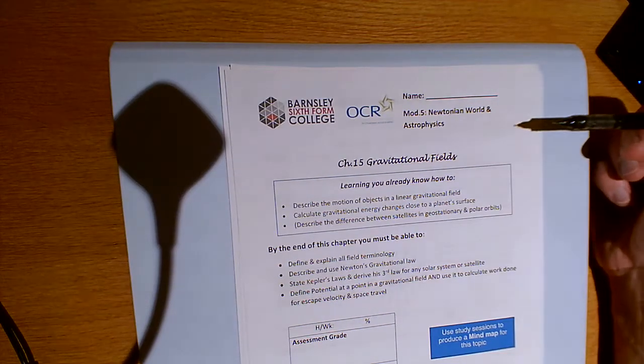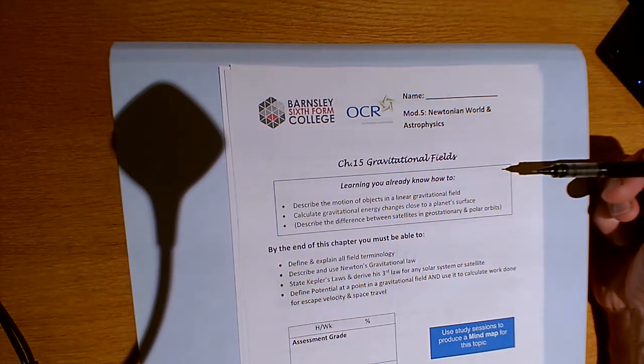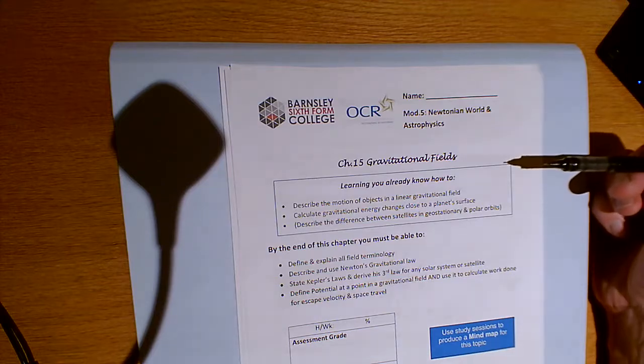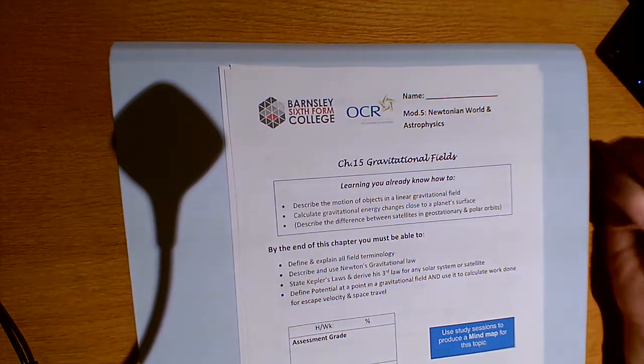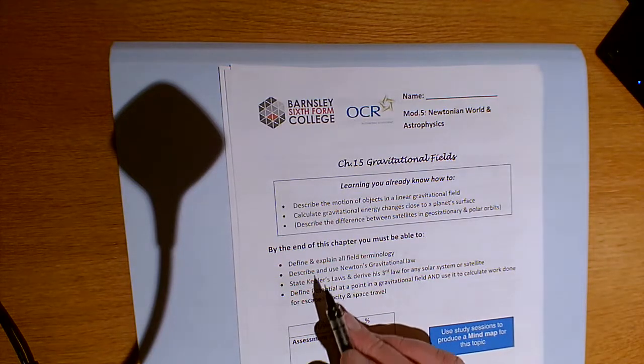Right, going to run through the first part of the gravitational fields topic. It's fairly straightforward, but really, really important. It's the mainstay of this whole topic. So, just going to pick up on a few things.